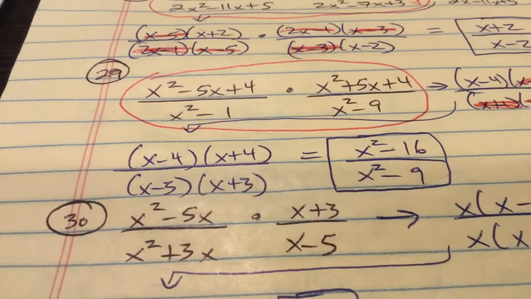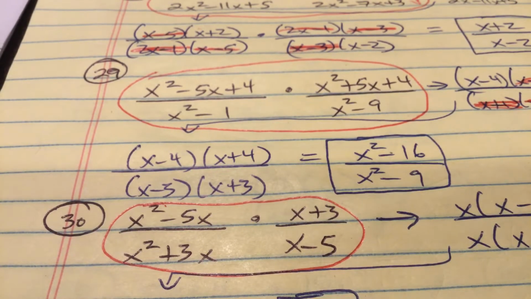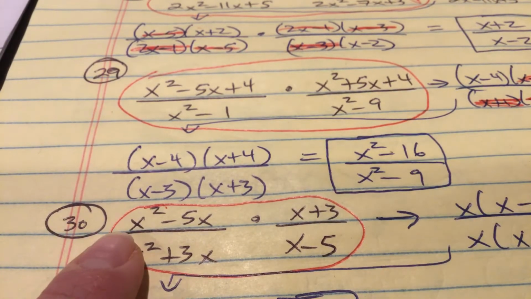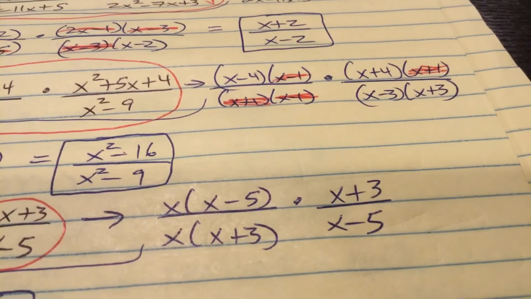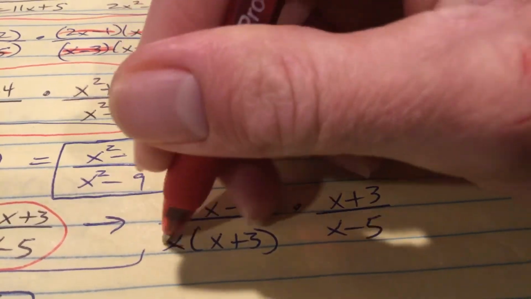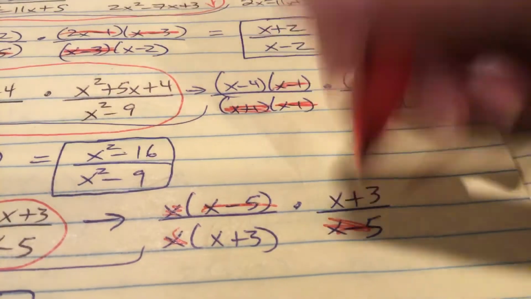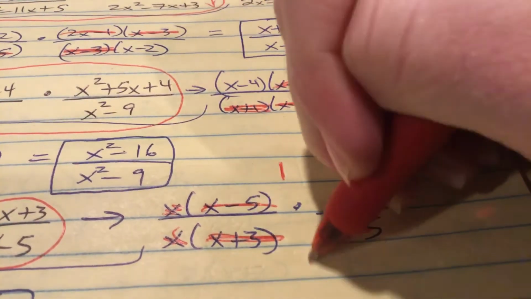30 is lovely. On 30, only the first fraction can factor in any sort of way. Factor out the x they have in common, factor out the x they have in common. And when you do so, you'll be left with this. What cancels? X over x. X minus 5 over x minus 5. Holy cow, everything cancels. You'd be left with a 1 up top, 1 down below.